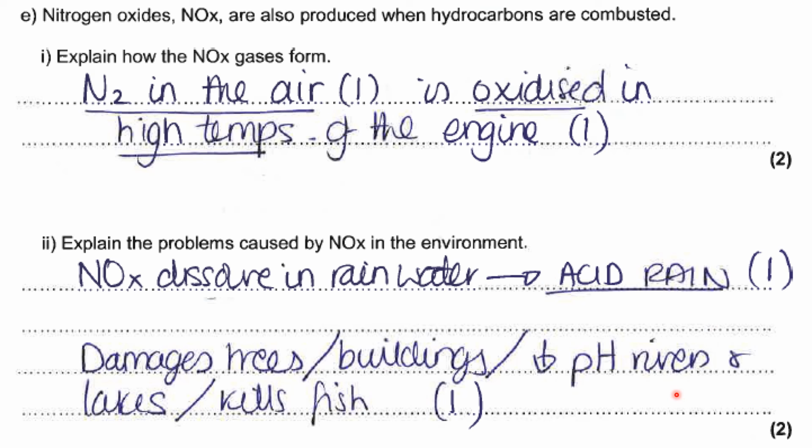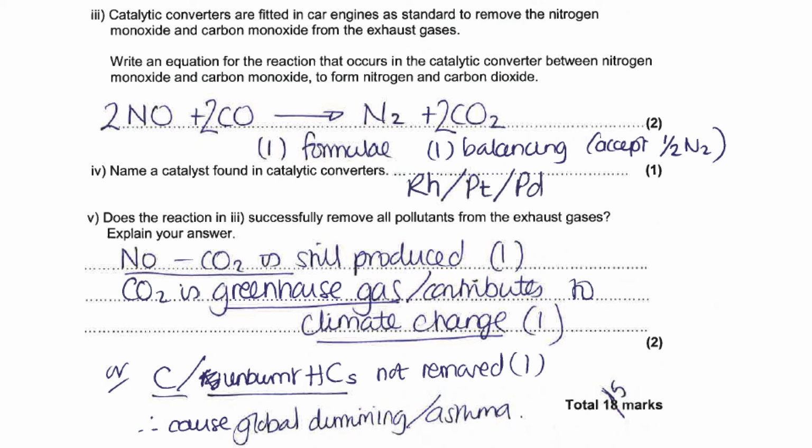Then your second mark is for being specific with the type of damage it causes in the environment. So it either damages trees, fish, buildings, changes the pH of rivers and lakes, or any other words to these effect, like damage aquatic life or organisms. Nitrogen and carbon monoxide react together in catalytic converters. They produce nitrogen and carbon dioxide.